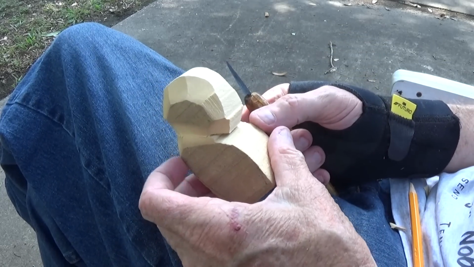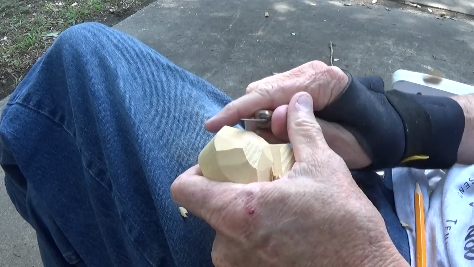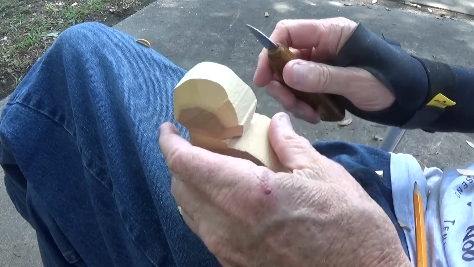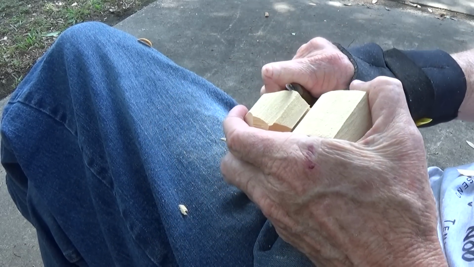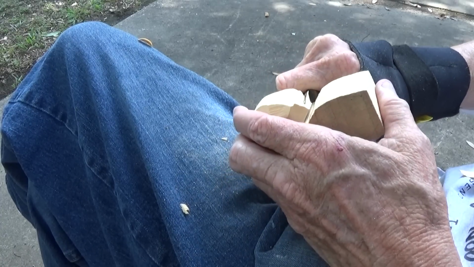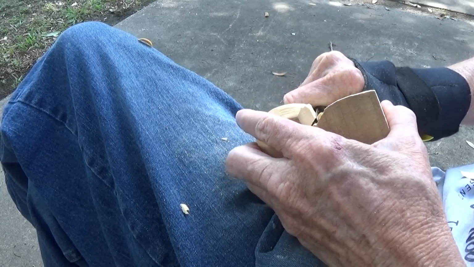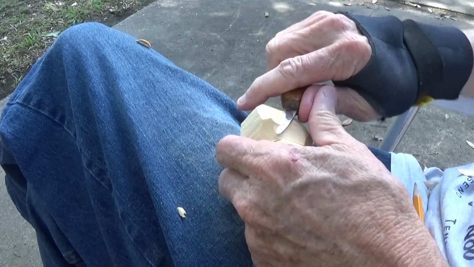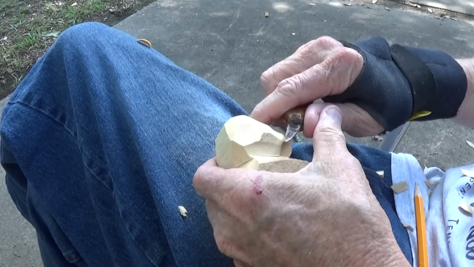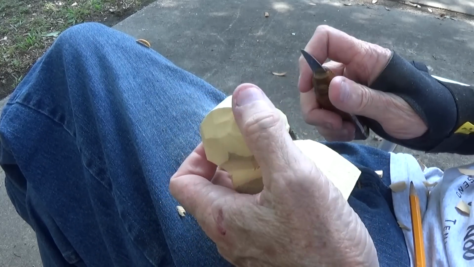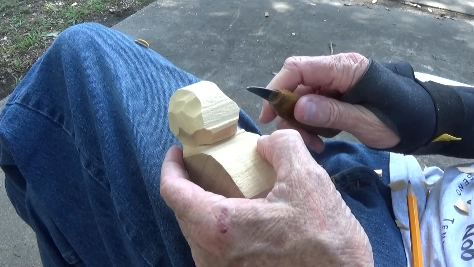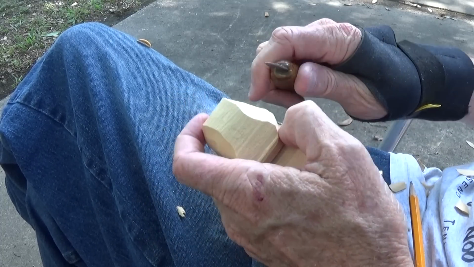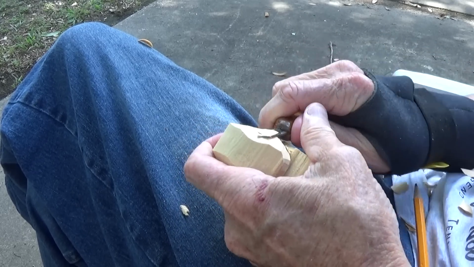So there you go. See, now we're not there yet. We're still not there. So you want to round off this area, and to make it look like an egg, you gotta take off some in here as well. Okay, and continue to take off wood. Now, if you want to make your jaws bigger down here, you can leave this wider, if you want to.